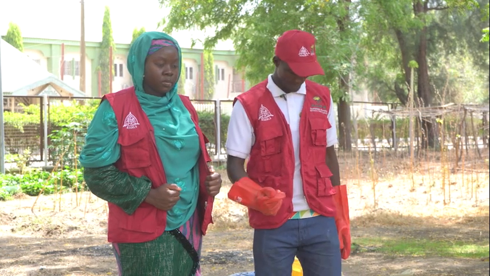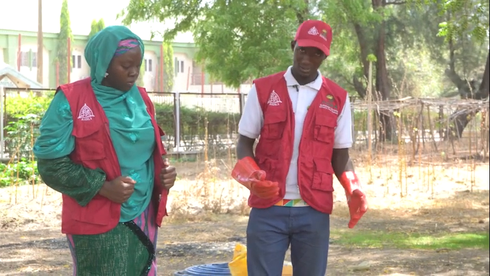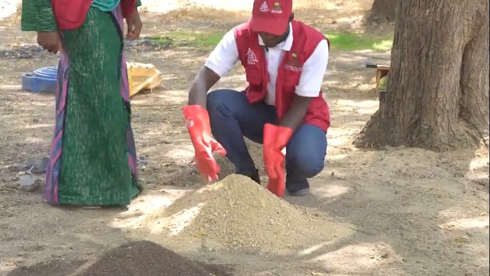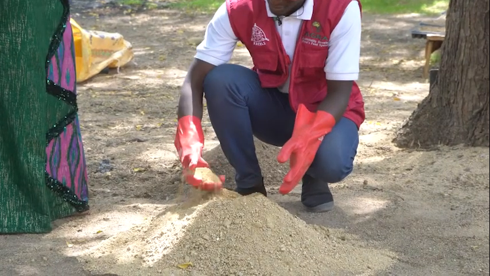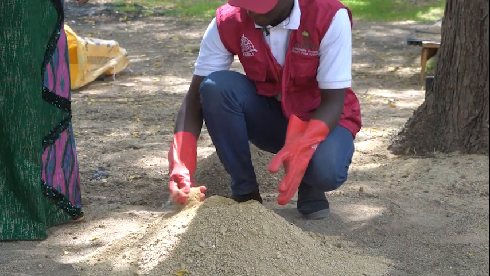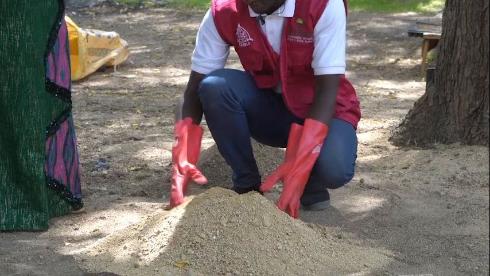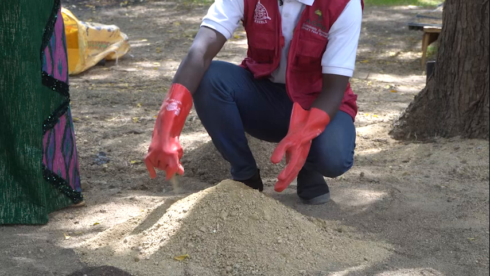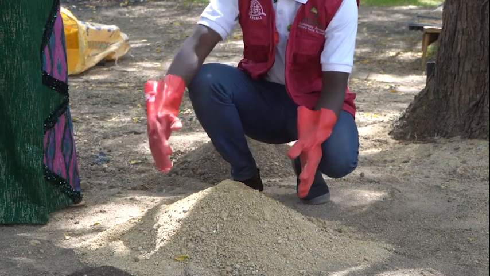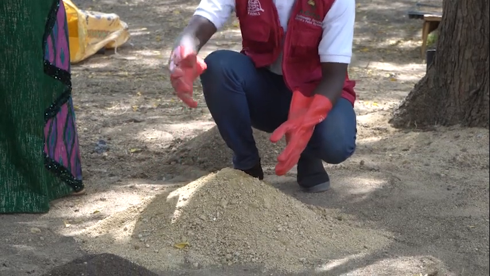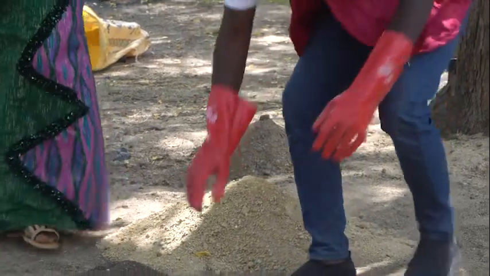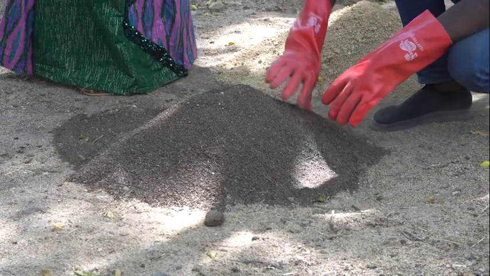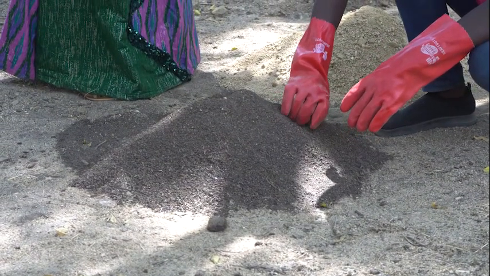Here with us is the sandy loam soil, which has two components, the sand and loam components. This soil is highly draining. That's why we chose it. It drains the water and prevents waterlogging and root rot of the tree seedlings. And then after choosing the sandy loam soil, we have our compost manure here, which is highly nutritious and provides a very healthy environment for seedling growth.